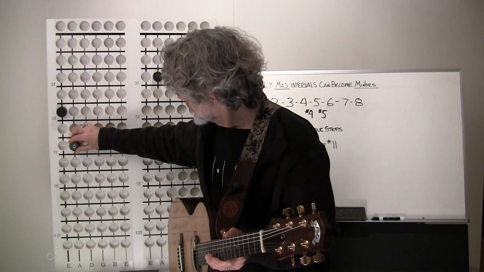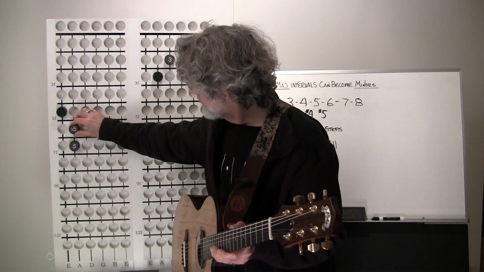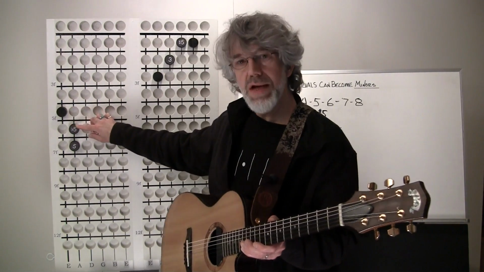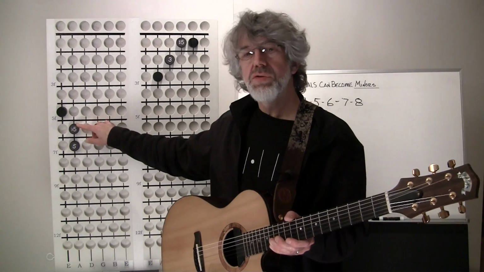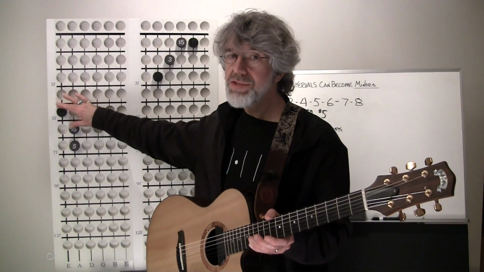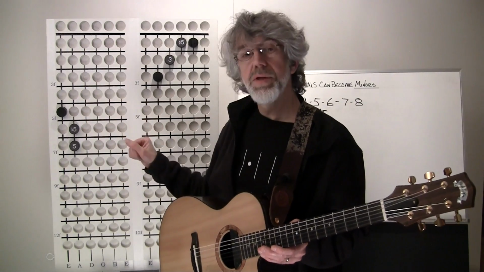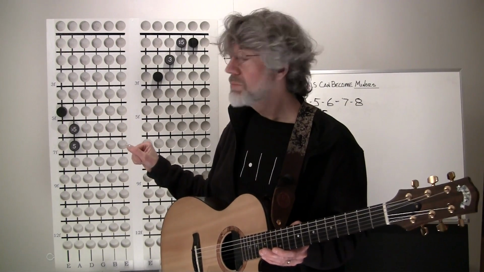Take a 5, flat it by 1/2 step. There it is. That's the tritone shape again. So the tritone shape can have 2 different names, either sharp 4 or flat 5. They feel exactly the same on the guitar here, and they sound the same up here. But flat 5 is a more common designation to this shape than sharp 4.